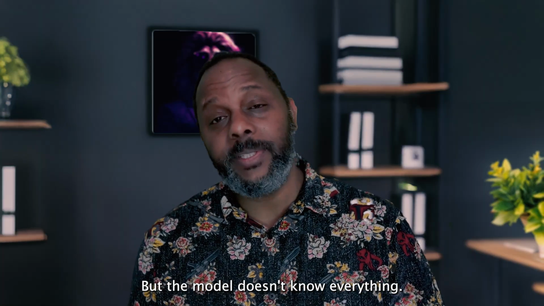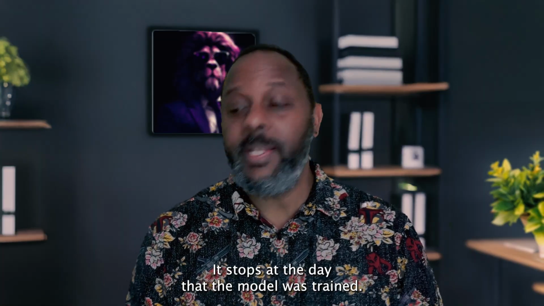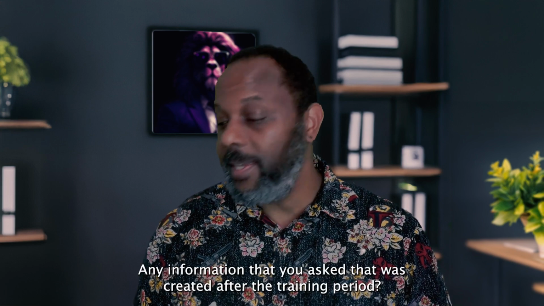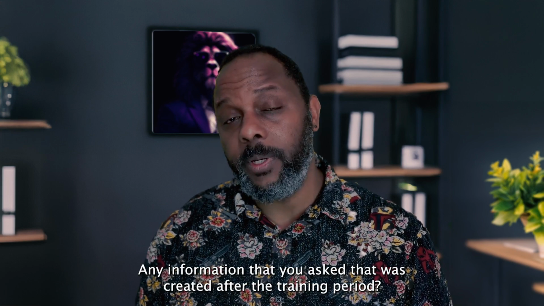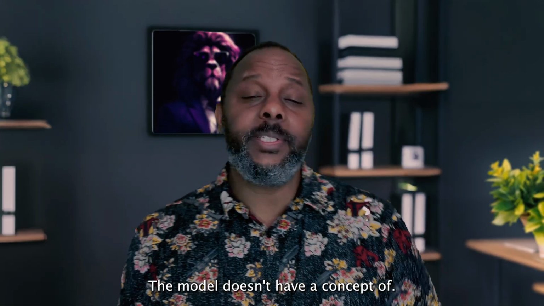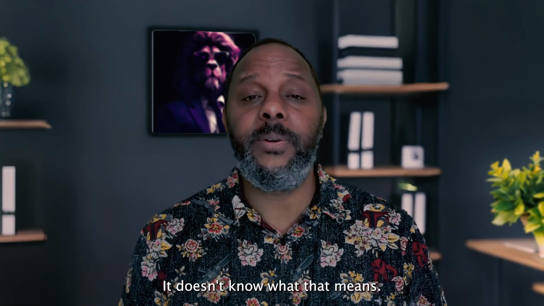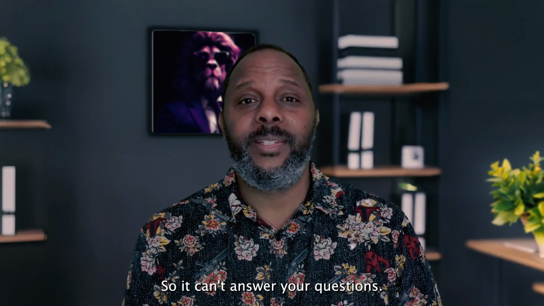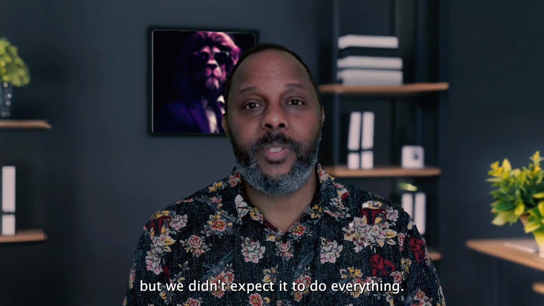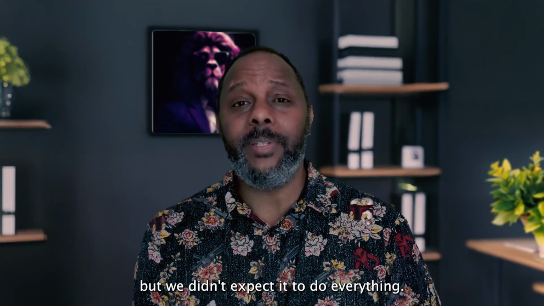But the model doesn't know everything. It stops at the day that the model was trained. Any information that you asked about that was created after the training period, the model doesn't have a concept of. It doesn't know what that means, so it can't answer your questions. I know it's sad, but we didn't expect it to do everything.